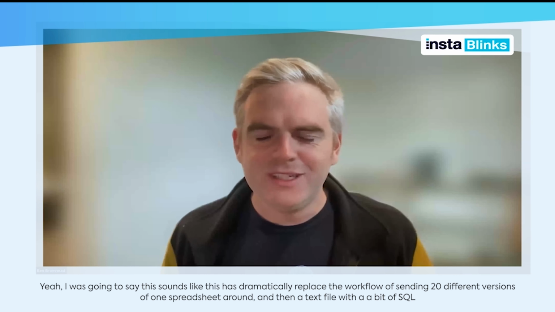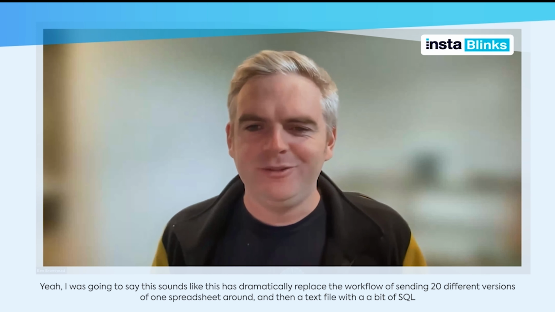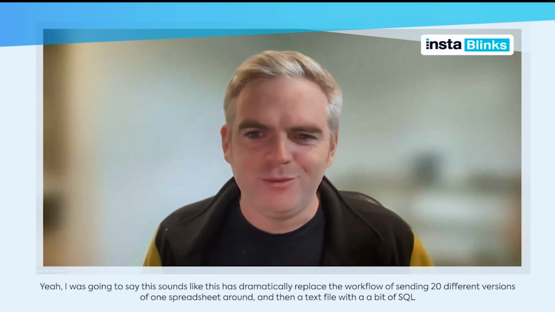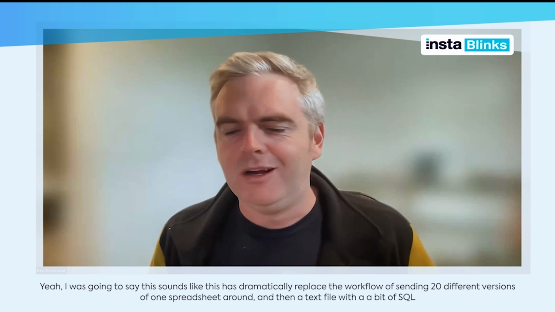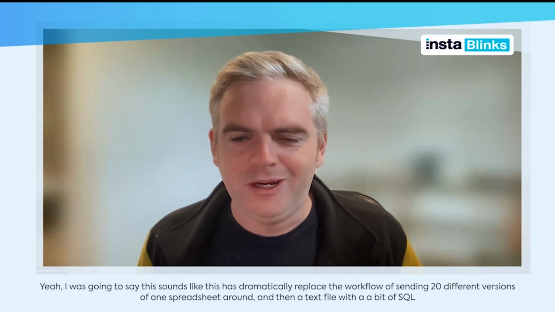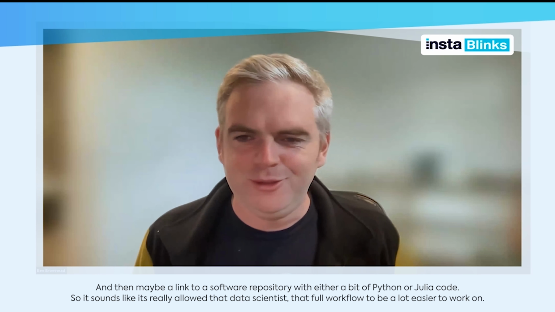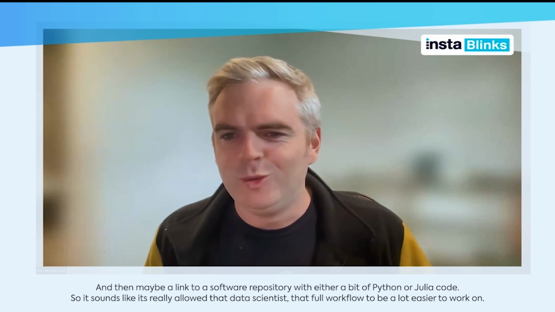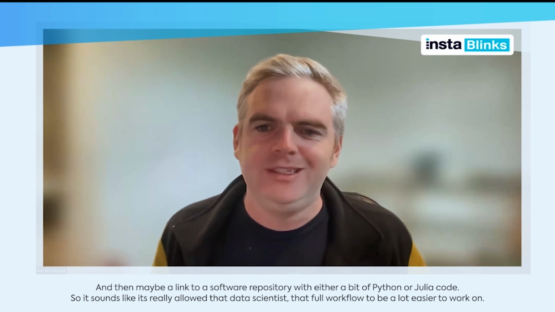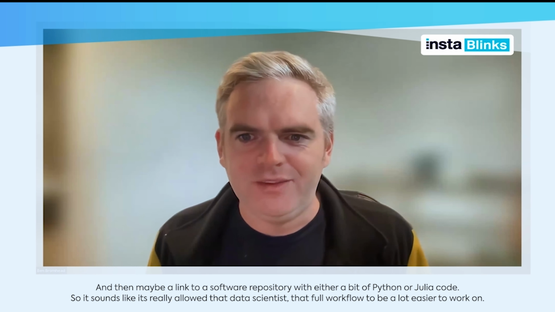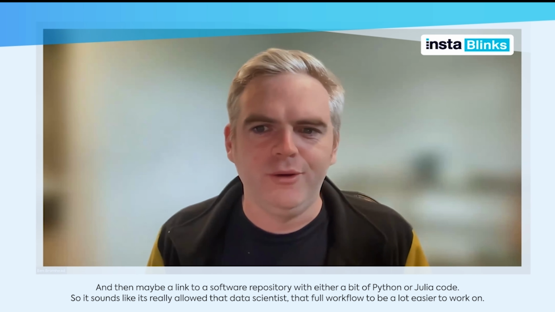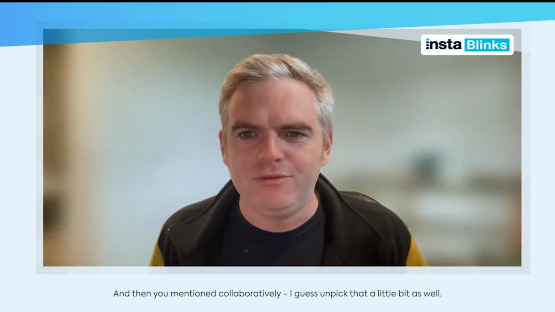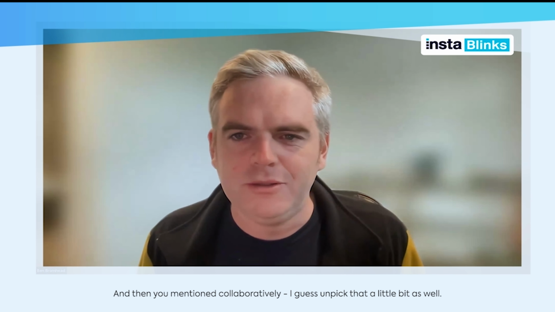Yeah, I was going to say, this sounds like this has dramatically replaced the workflow of sending 20 different versions of one spreadsheet around, and then a text file with a bit of SQL, and then maybe a link to a software repository with either a bit of Python or Julia code. So it sounds like it's really allowed that data scientist, that full workflow to be a lot easier to work on. And then you mentioned collaboratively. I guess unpick that a little bit as well.